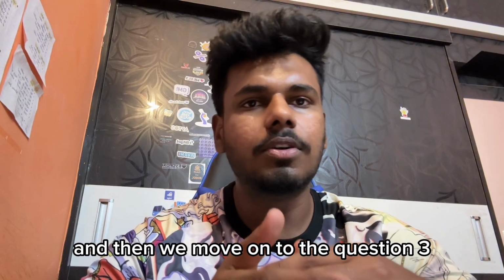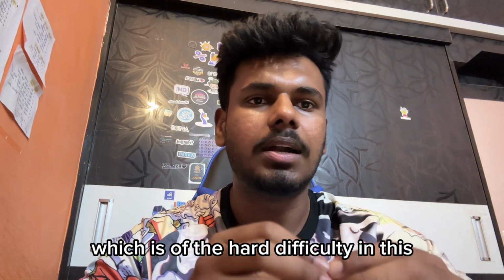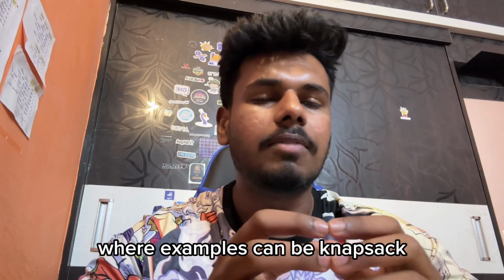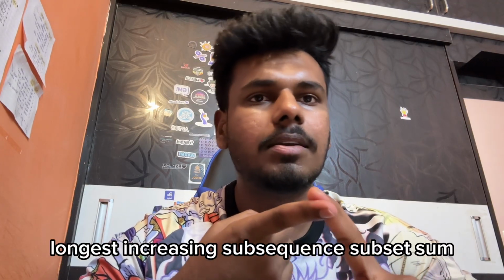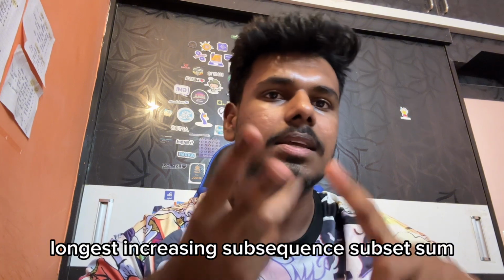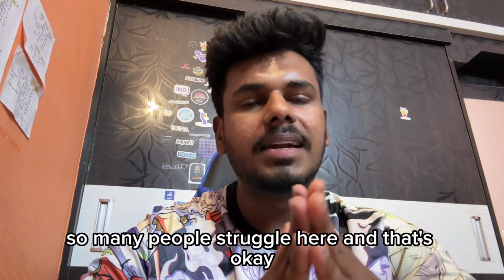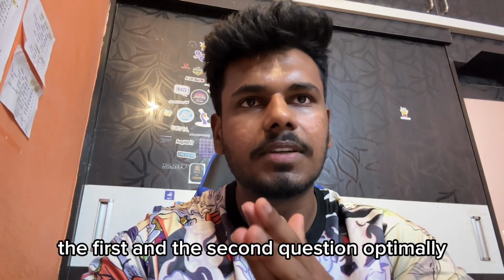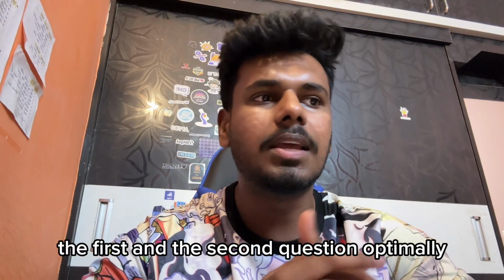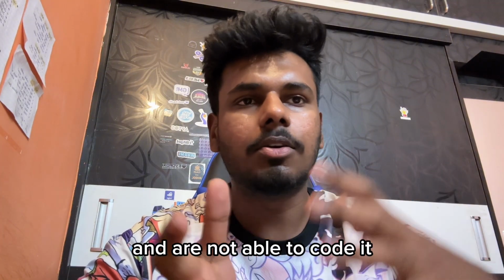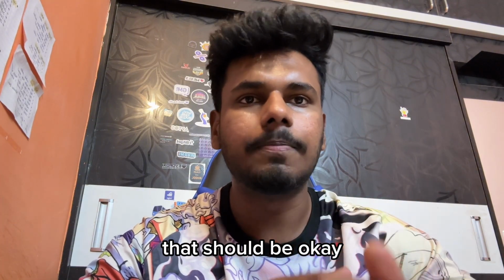And then we move on to question 3, which is of hard difficulty. In this, it is mostly dynamic programming, where examples can be knapsack, longest increasing subsequence, and subset sum. So many people struggle here, and that's okay. If you are able to solve the first and the second question optimally within the time, for the third question, even if you just come up with the approach and are not able to code it, that should be okay.